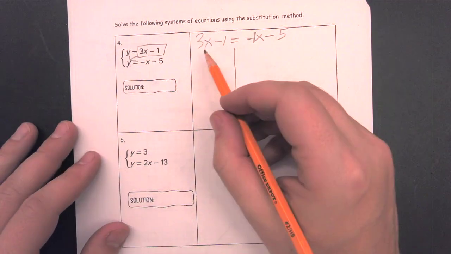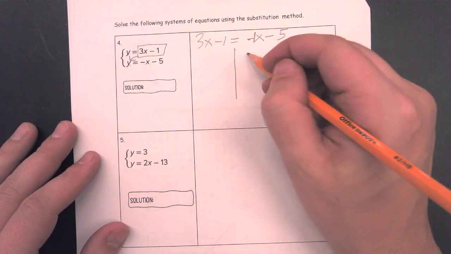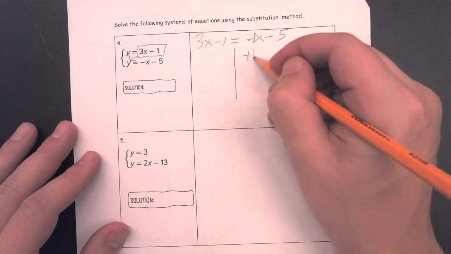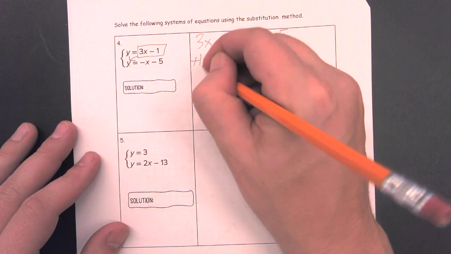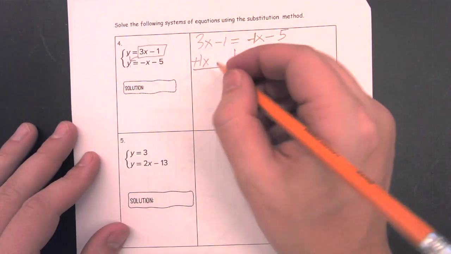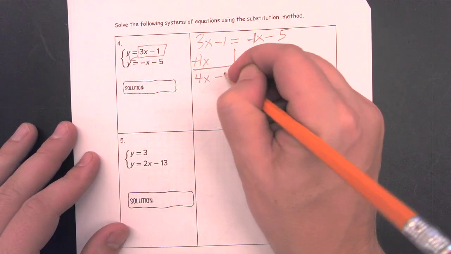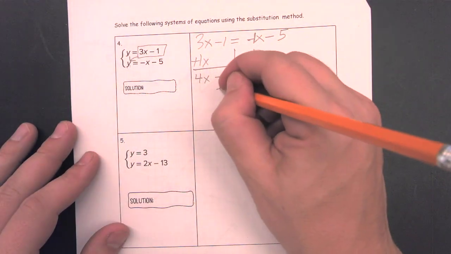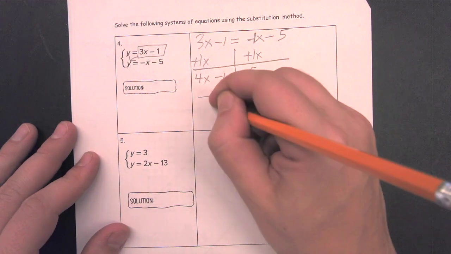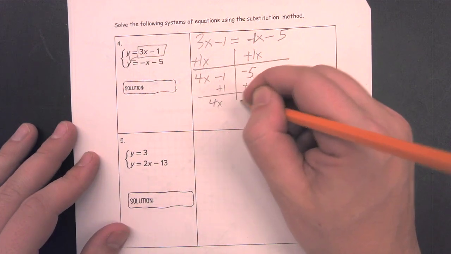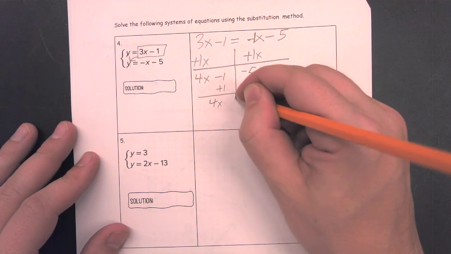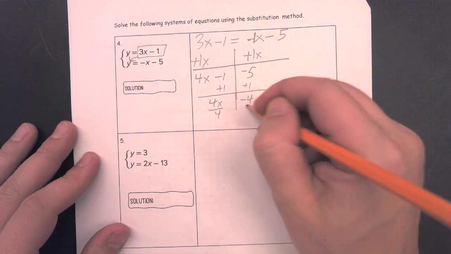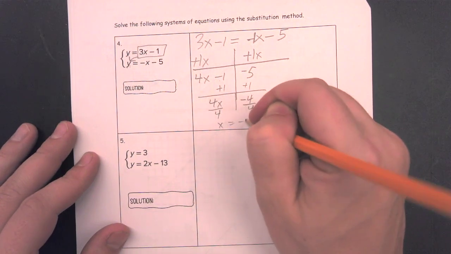All right. Now I'm going to remove the x's that are lower. So I'm going to remove the -1x. So plus 1x, plus 1x. I always like to do that first. So 4x minus 1 equals -5. Remove this -1, plus 1, plus 1. 4x is -4. Divide by 4, x is -1.